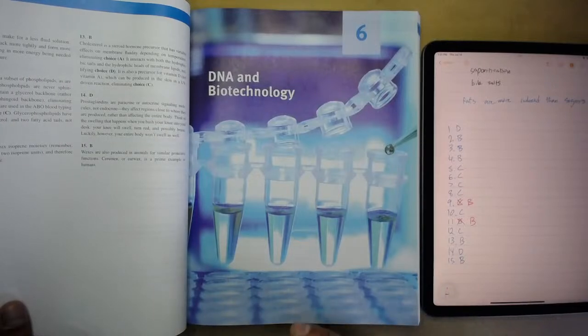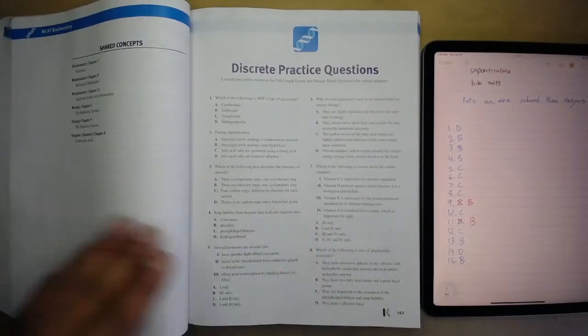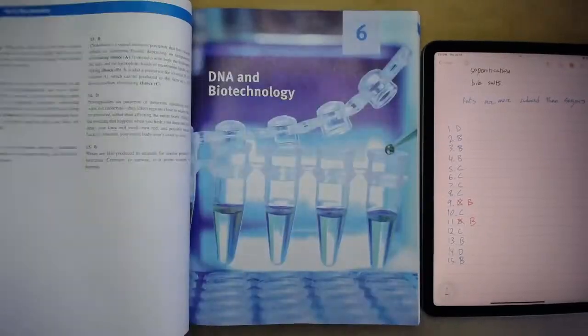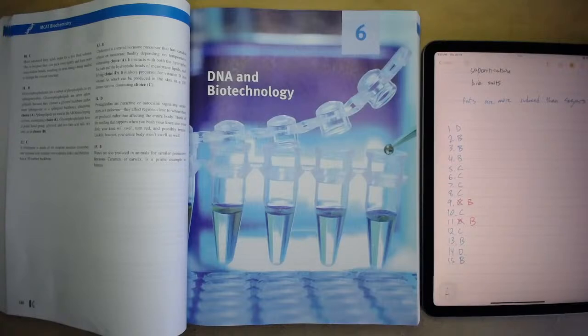12 is C, 13 is B, 14 is D, 15 is B. And that is it for lipid structure and function. Next time, Chapter 6, DNA and Biotechnology. Thanks for watching. I'll see you next time.